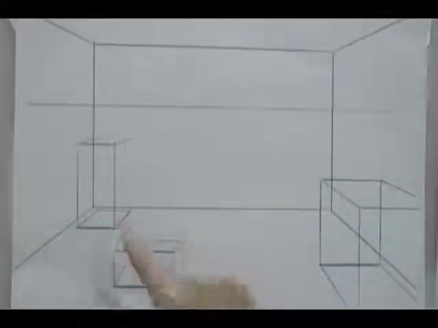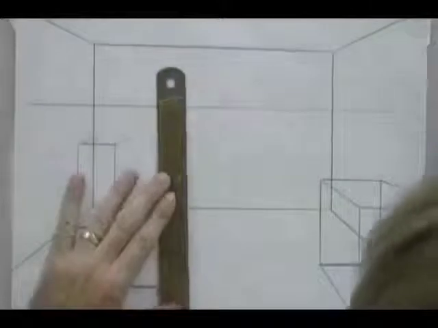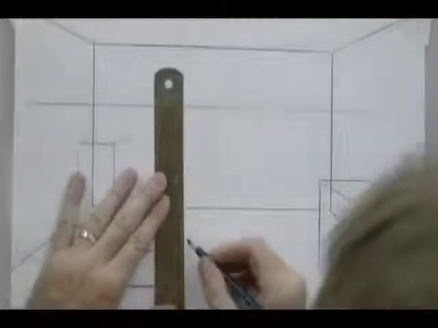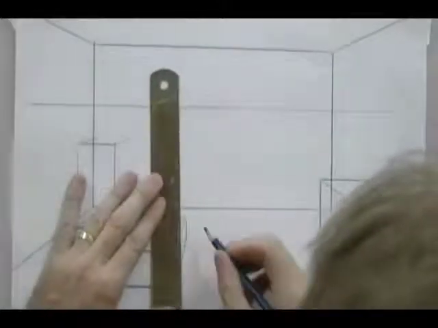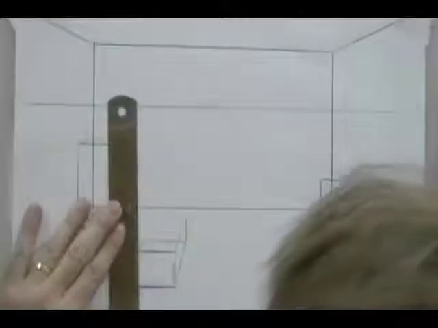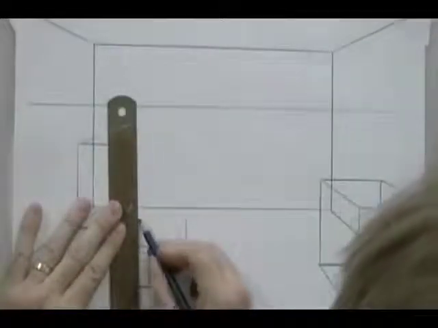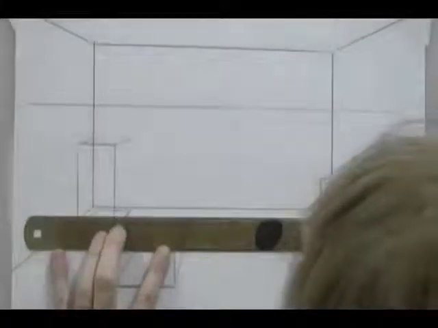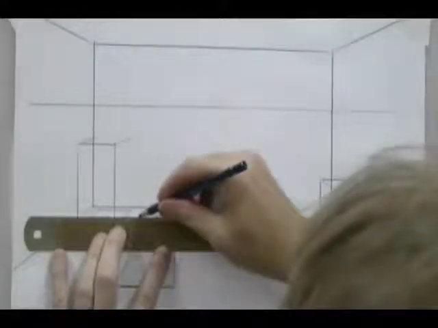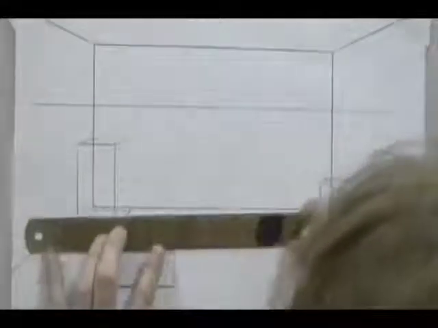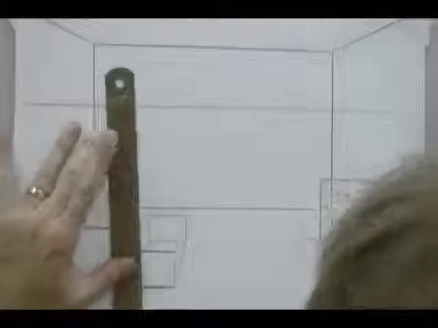And so the other ones now, I simply connect my dots. This has got to go straight up and down to where it connects through to the other line going to the vanishing point. Same thing with this one. And then parallel to the horizon line, ends it off. This one here, straight up and down.